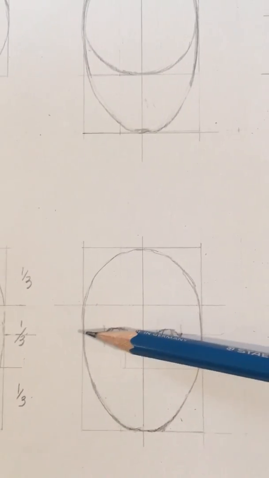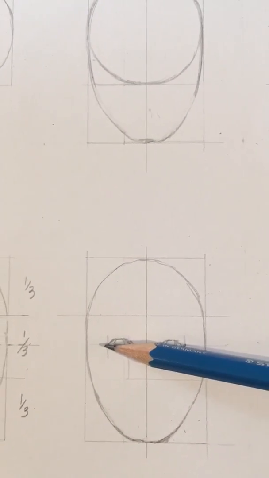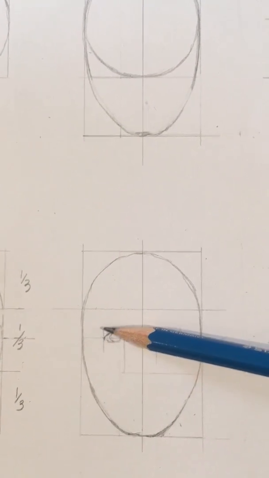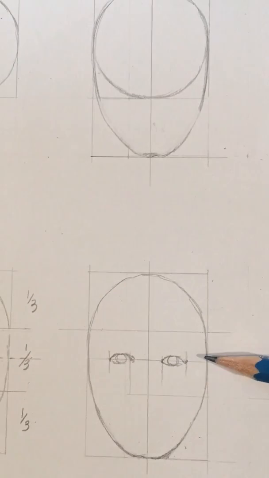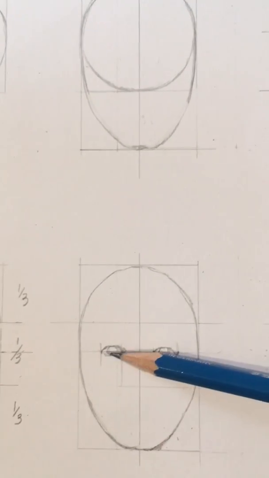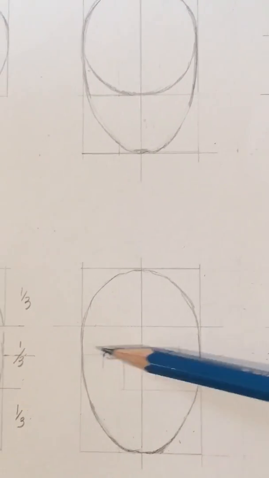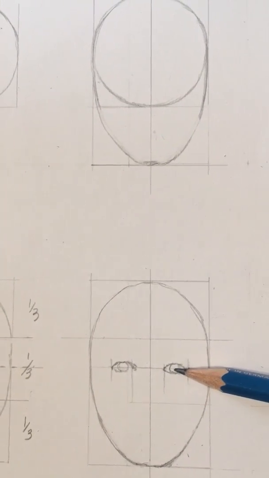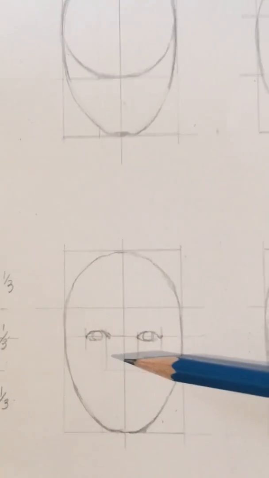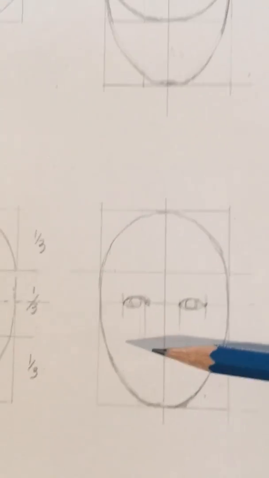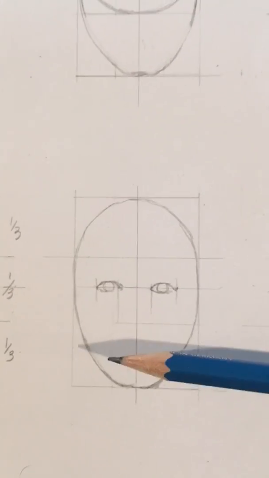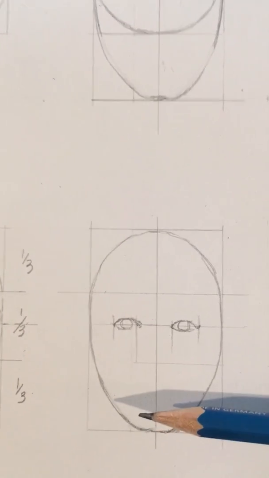When doing the eyes, you break this line into 5 equal segments. 1, 2, 3, 4, and 5. So then those 2 eyes go in section 2 and section 4, approximately. This is not a specific face, it's a general face. Everybody's a little different, but these general proportions work quite well.